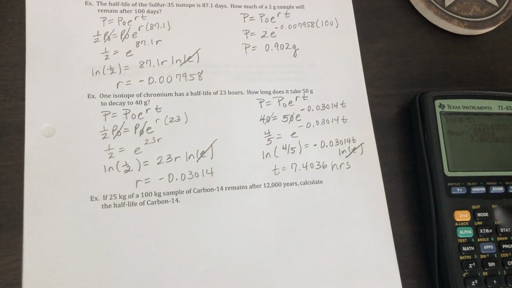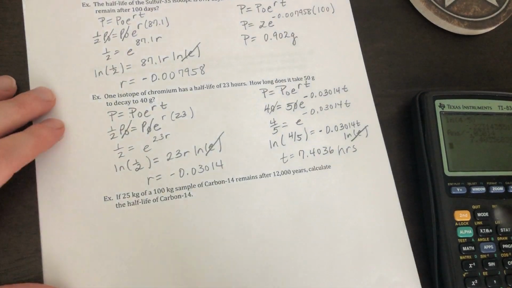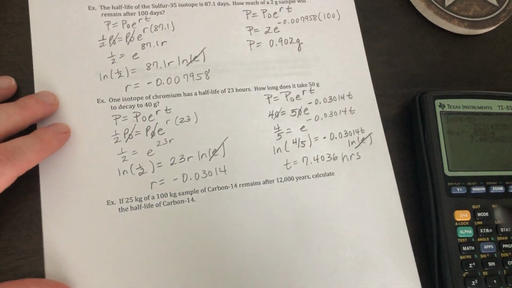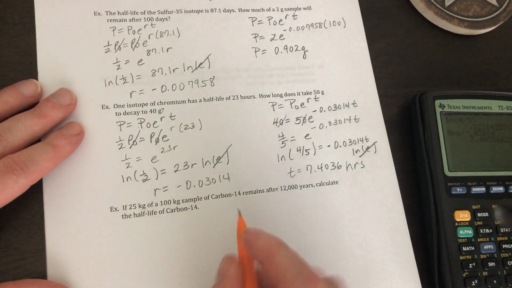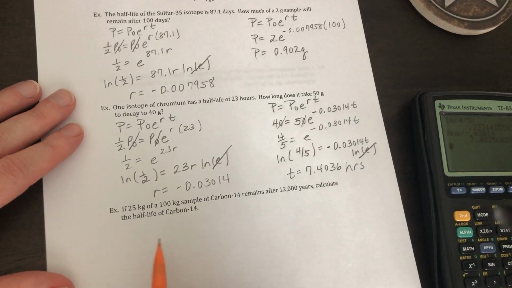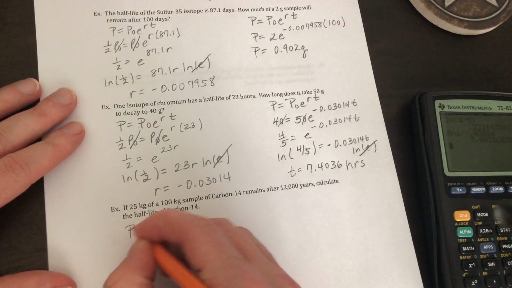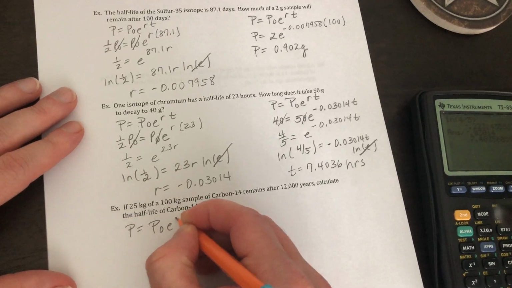Okay, if 25 kilograms of a 100 kilogram sample of carbon-14 remains after 12,000 years, calculate the half-life of carbon-14. Okay, so this one we're going to work a little bit backwards. We're not given the half-life, so that's what we're looking for. So we say P is equal to P naught e to the RT.